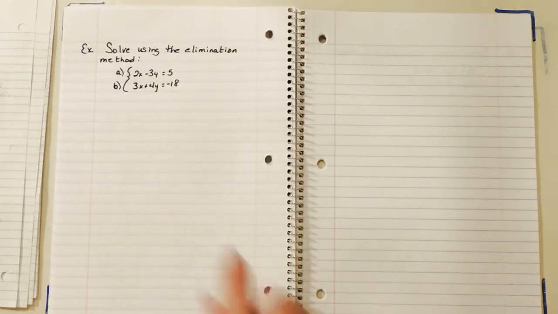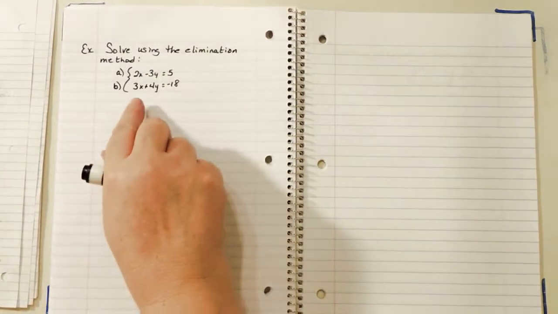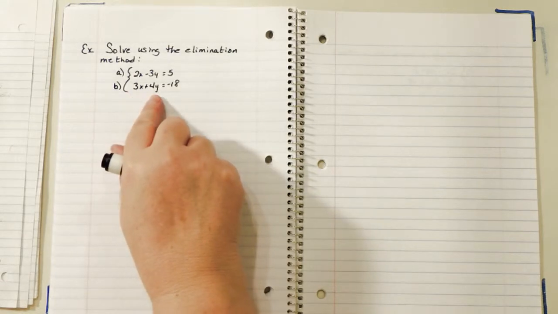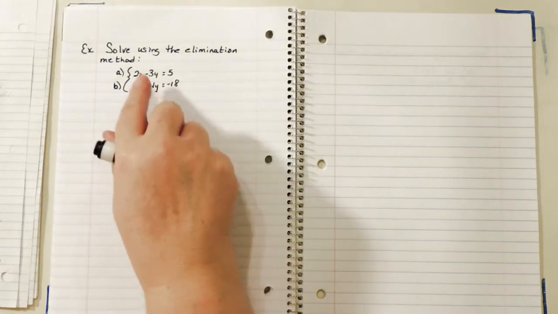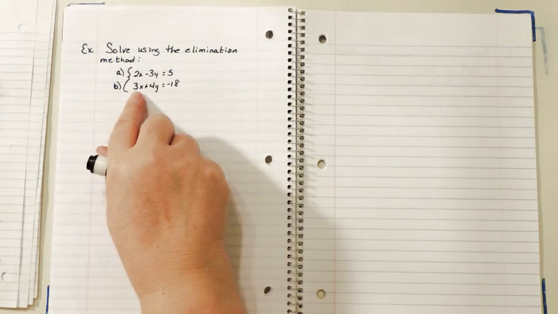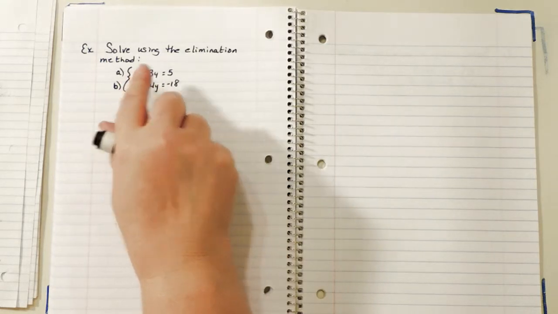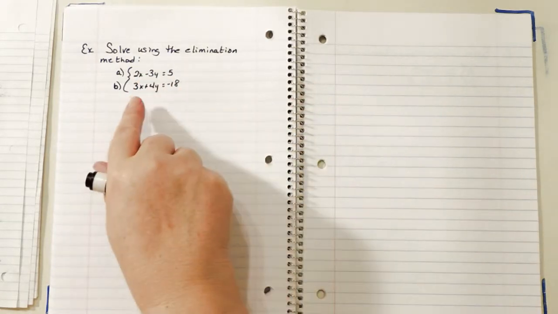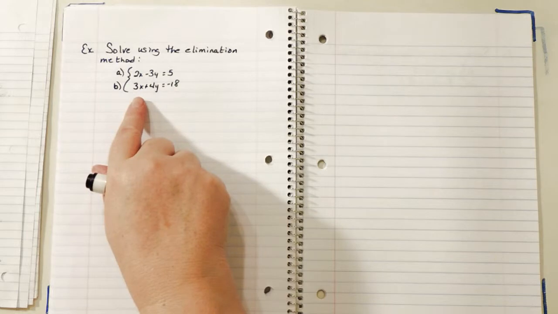So let's try this one. Solve using the elimination method. There are no convenient ways to solve either of these in just one step. We can't multiply 3 times something to make 2. We can't multiply 4 times something to make 3. So we're going to have to multiply both equations to find a lowest common multiple.